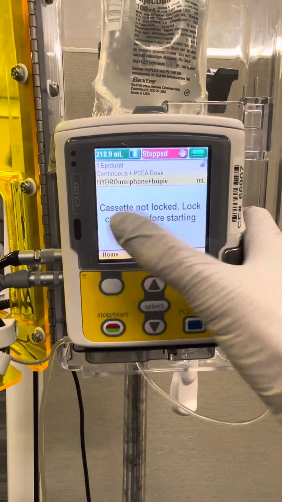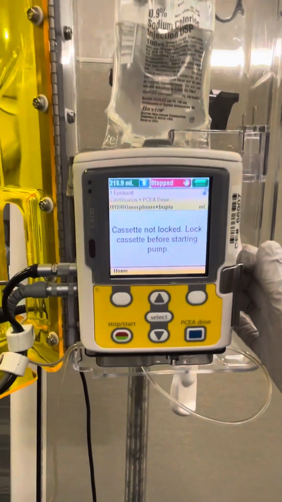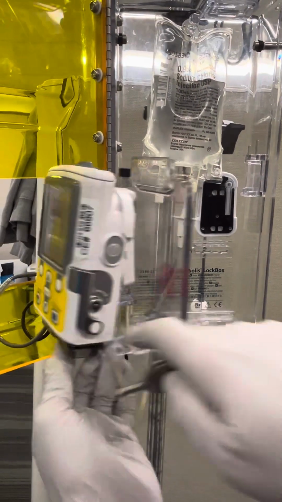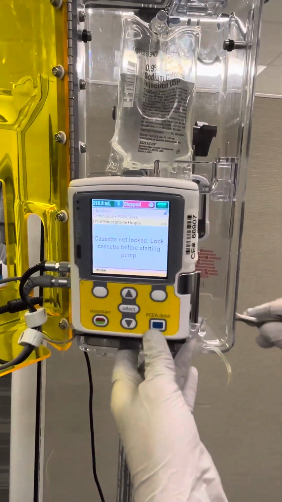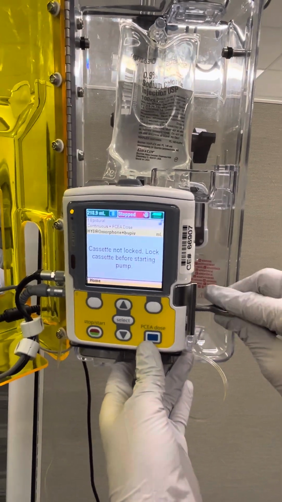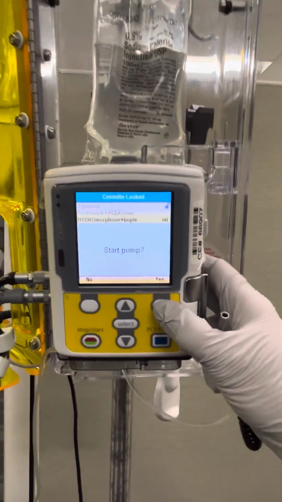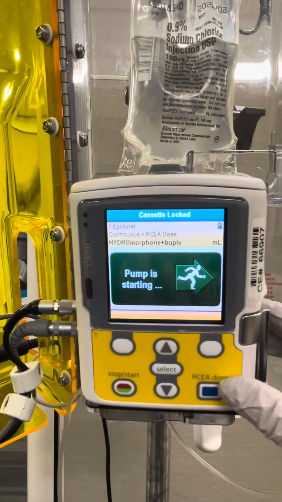Now it's going to tell us that the cassette is not locked. So what it's asking you to do at this time is actually to lock the cassette right here. You will lock the box later, but right now it's asking you to lock the cassette. So we're going to go ahead and place the key in, and now we're going to say start pump, yes, and the pump is running.